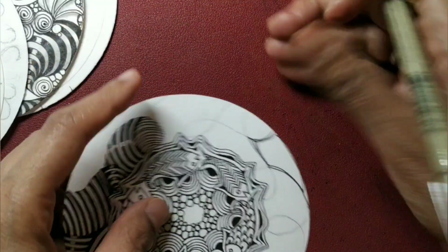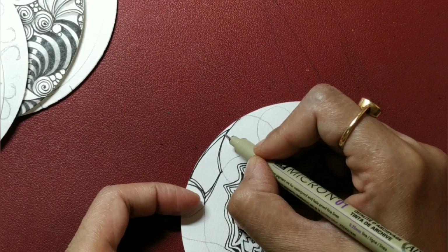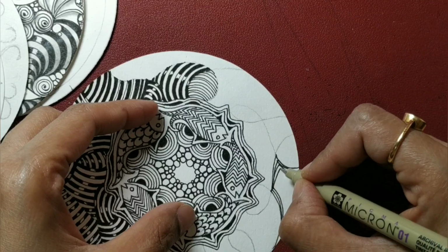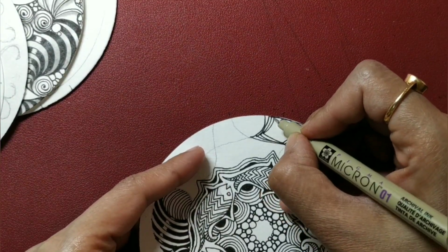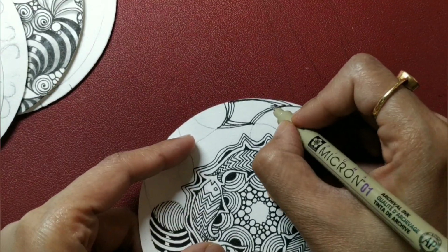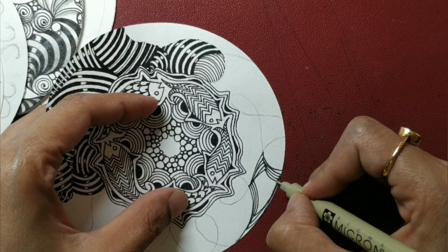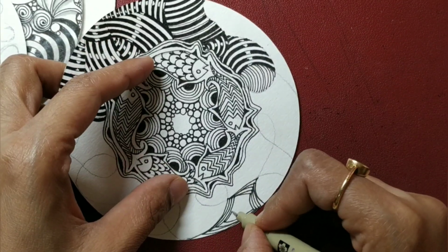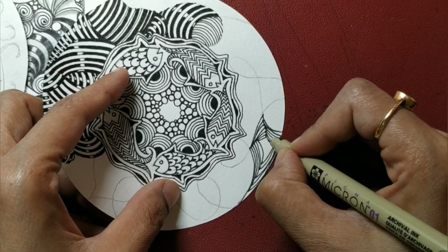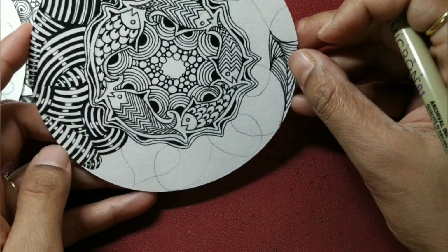So rotate your tile if you're not comfortable with drawing lines in different directions. That's okay, perfectly fine and highly advisable to rotate your tile. And it is much easier to rotate when your hand or one or two fingers are under the tile. This is what I learned from Maria Thomas, one of the founders of the Zentangle method. She always places one or two fingers under the tile so that she can quickly rotate the tile. Yeah, so that's one section.